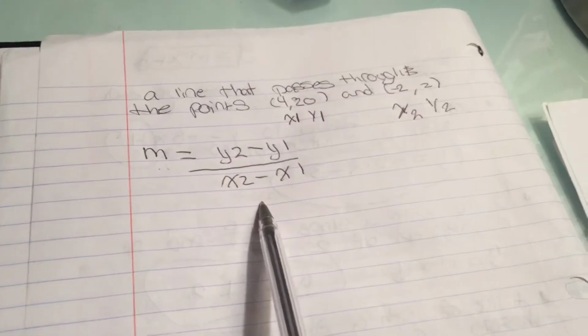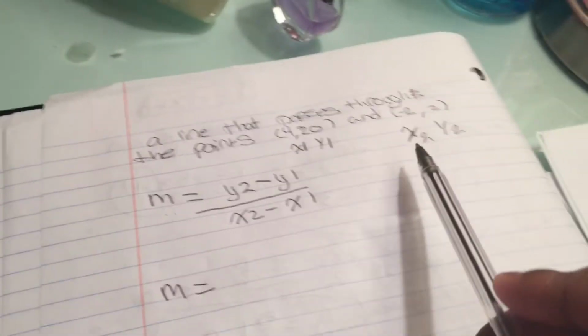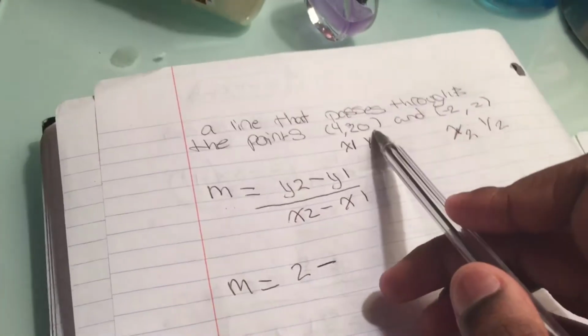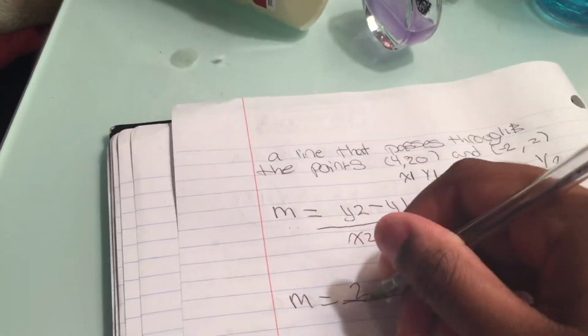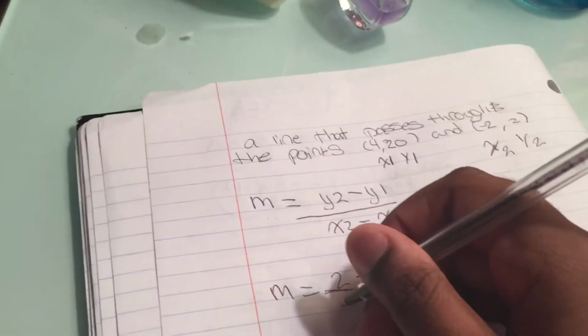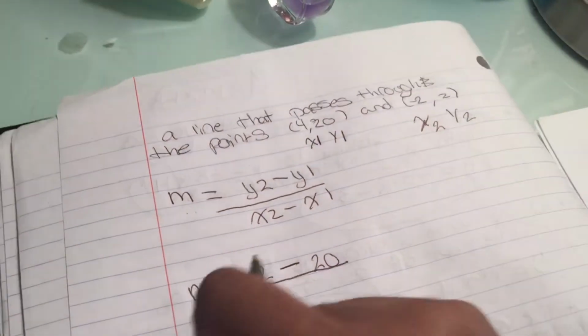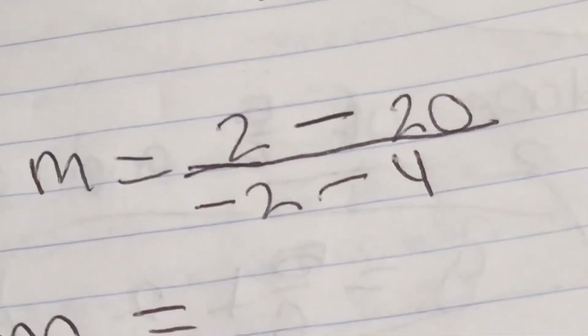Now, all you have to do is sub them into your equation. So m equals y2, where's your y2? Which is a 2. Minus, where's your y1? 20. Now you're going to put that division sign. Where's your x2? Negative 2. And then where's your x1? It's a 4, so minus 4. Now you're going to bring that down again. And I also don't know how to do that in my head, so I will be back.